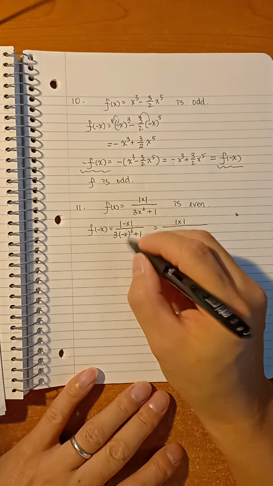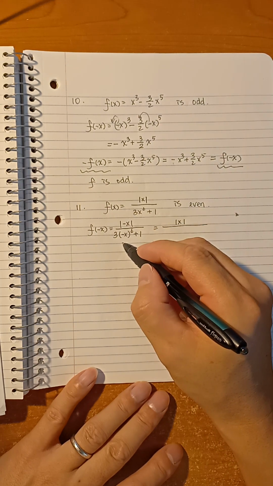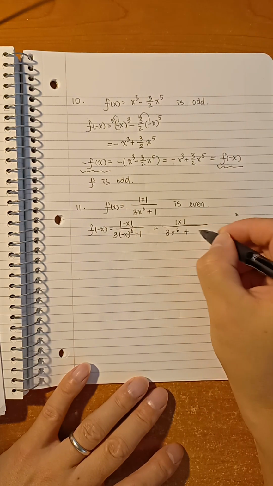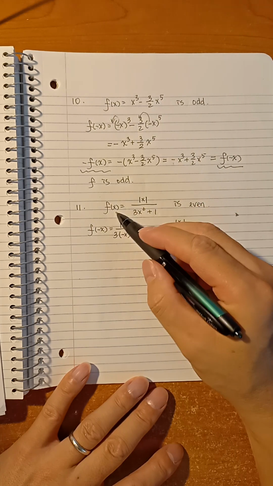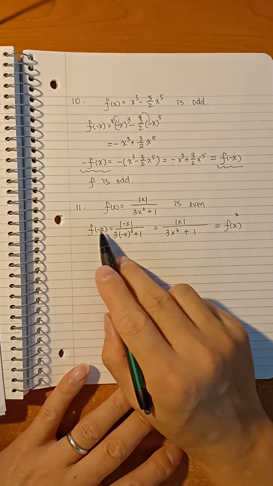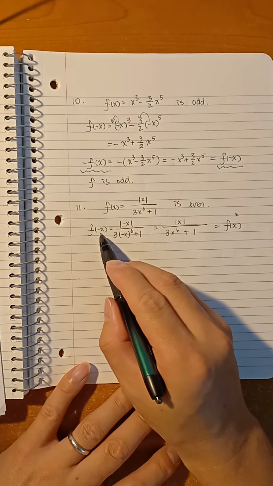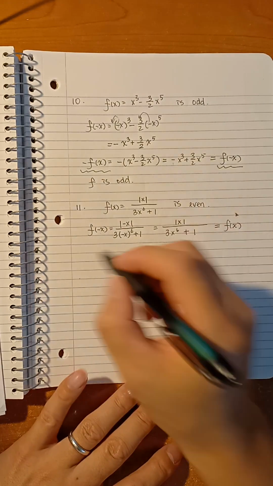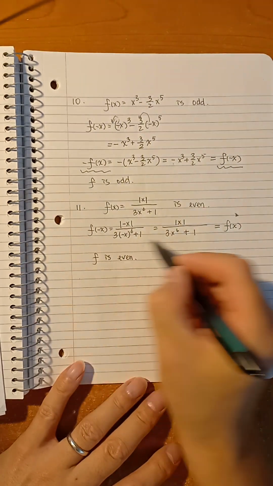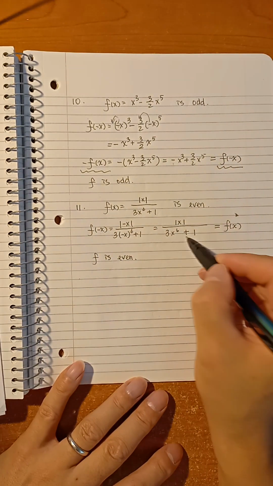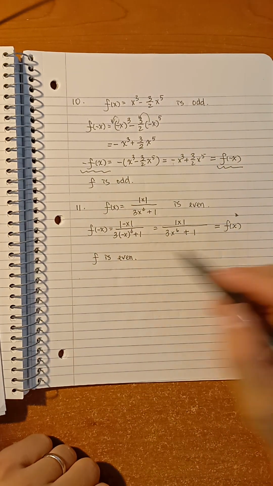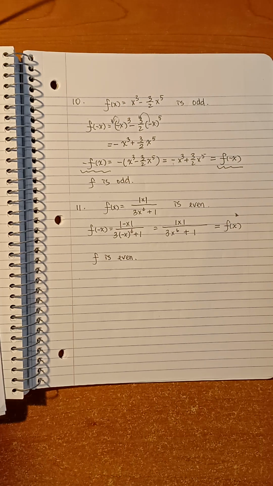(-x) to the 6th power: with a 6th power you have an even number of negative signs, which will be cancelled. So it's 3x to the 6th plus 1. And you check that this one is exactly f(x). So by this evaluation and simplification, you see f(-x) is equal to f(x). So f is an even function. You have to literally evaluate, simplify, and set up the equality. So you get an even function. All right, so we are done.